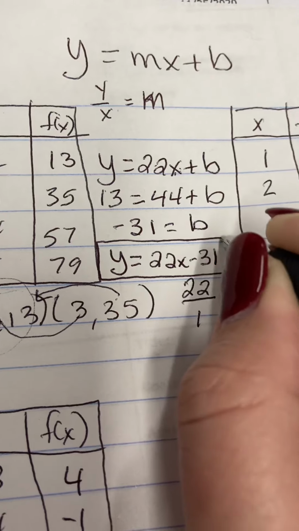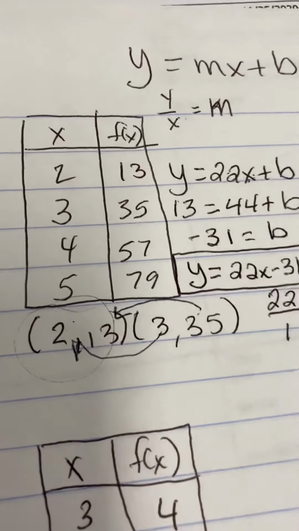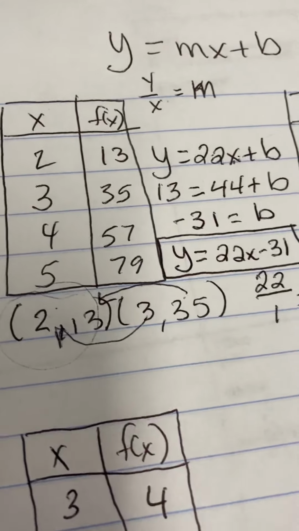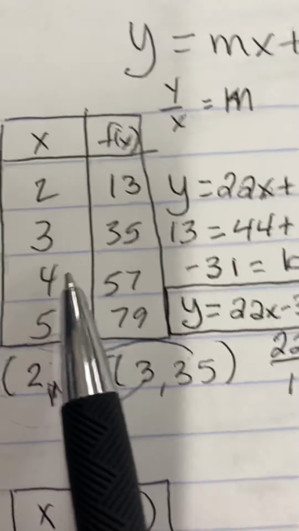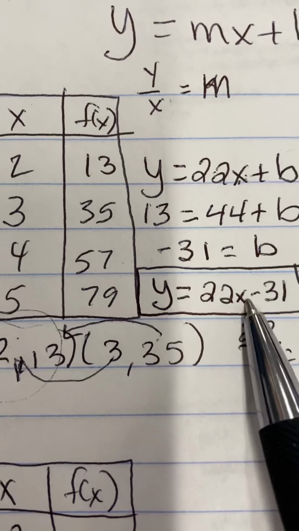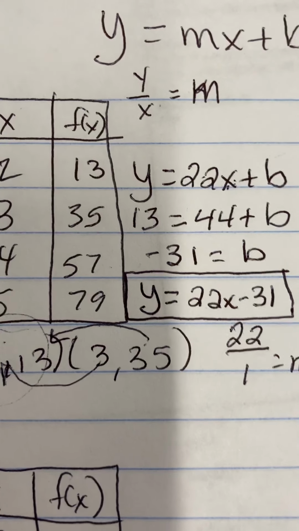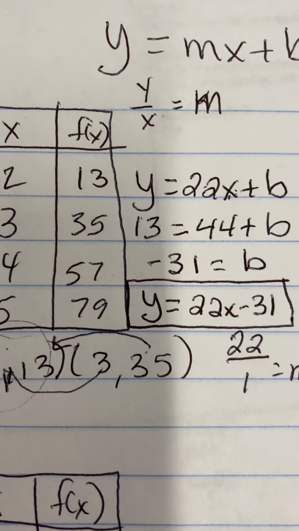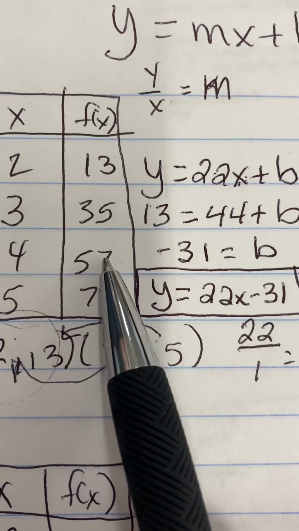All right, remember I said I was going to use one of these as tester points? So I'm going to take this (4, 57). What this says is if I input a 4, I better get a 57 back out. So I'm going to input a 4 right here. I'm going to take 22 times 4, which is 88. And then I'm going to subtract 31 from it, and I had better see 57.